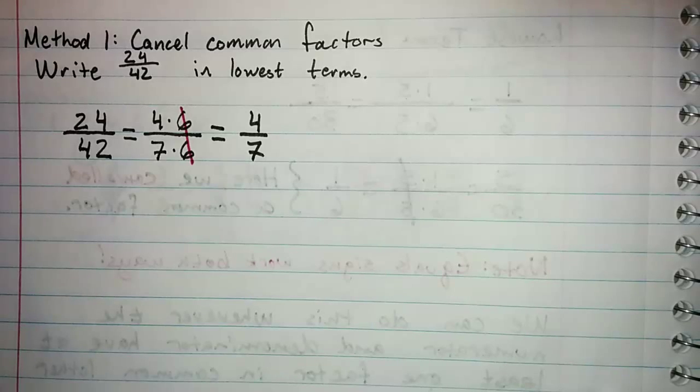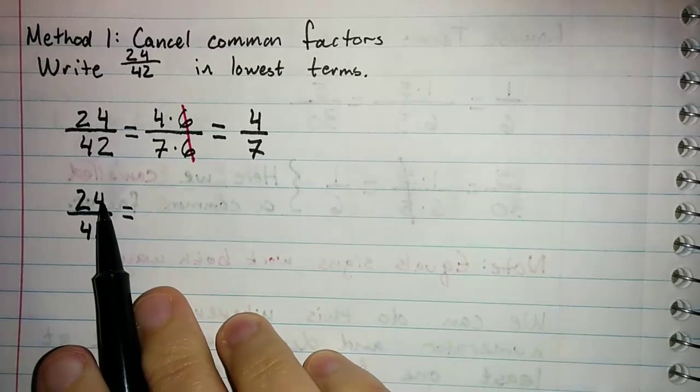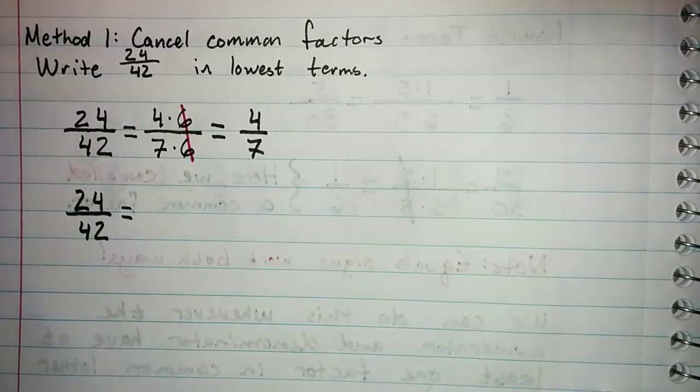Alright, or maybe you didn't spot that 6 is a common factor. Maybe, in fact, you were stumped as to what might be a common factor. If that happens, go through the small primes. Is each of these a multiple of 2? Well, yeah, because this last digit is 4. This is an even number. This last digit is 2. This is also an even number.